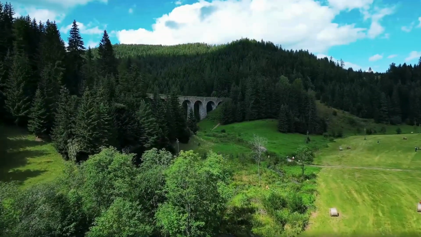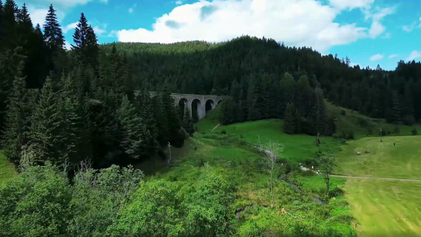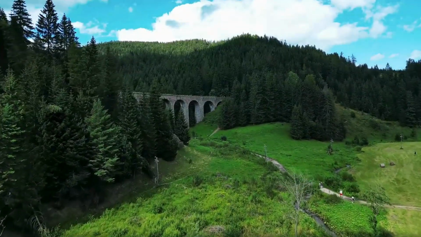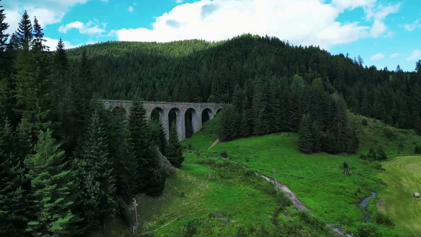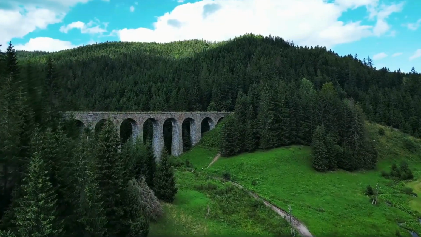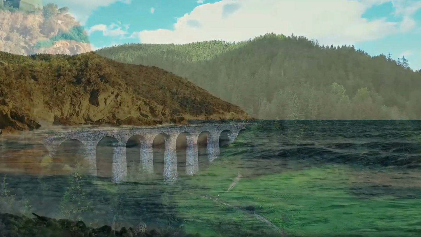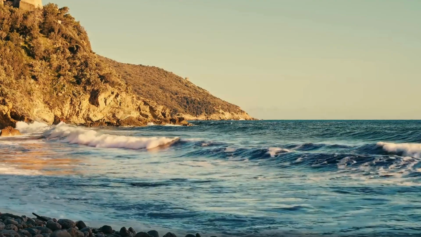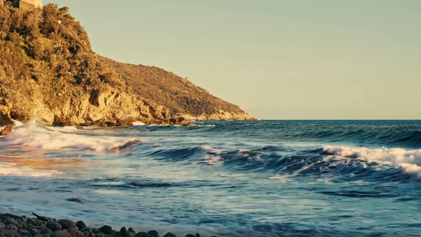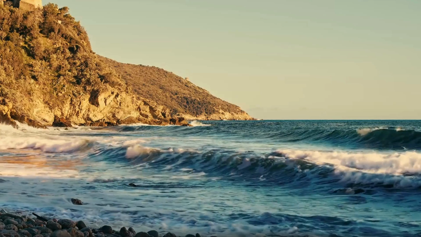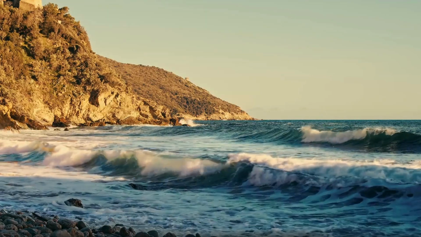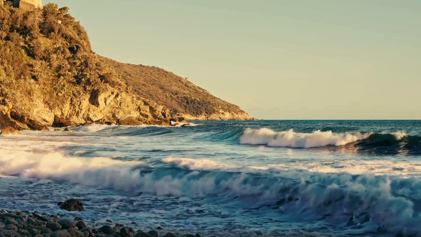Time passed, and Europe entered the Middle Ages. Massive castles rose across the land. Kings ruled, knights fought, and great cathedrals were built, many still standing after hundreds of years. Today, Europe is a mix of old and new. Historic streets meet modern cities. Each country has its own language, culture, and traditions.